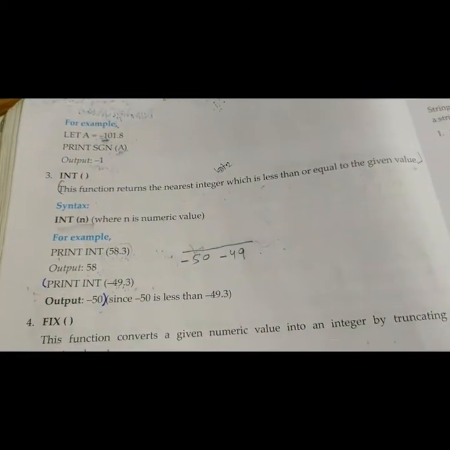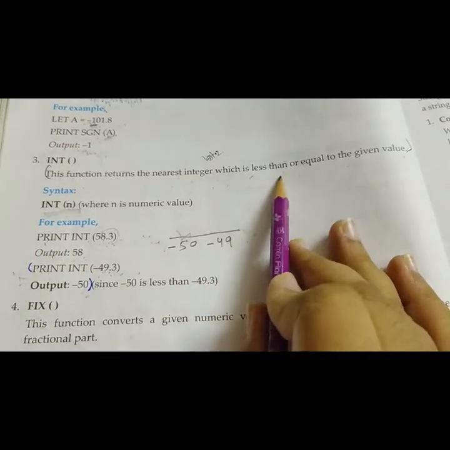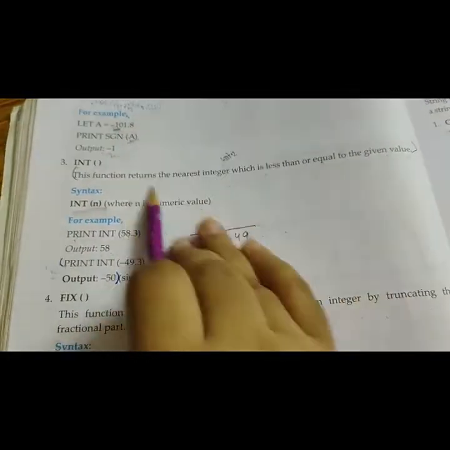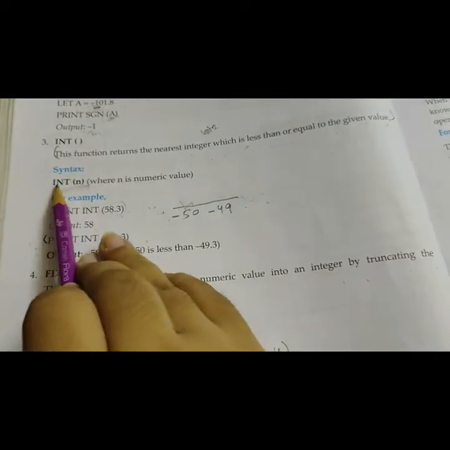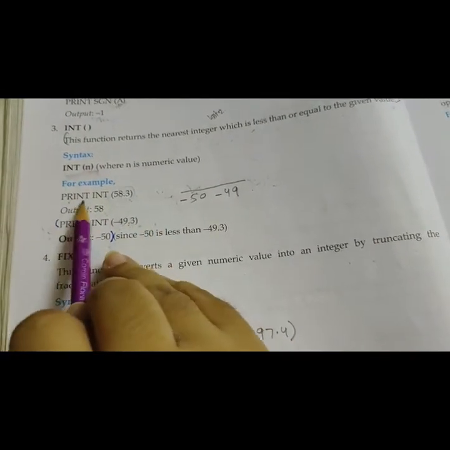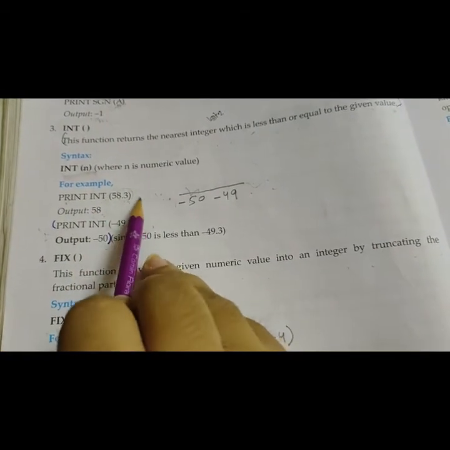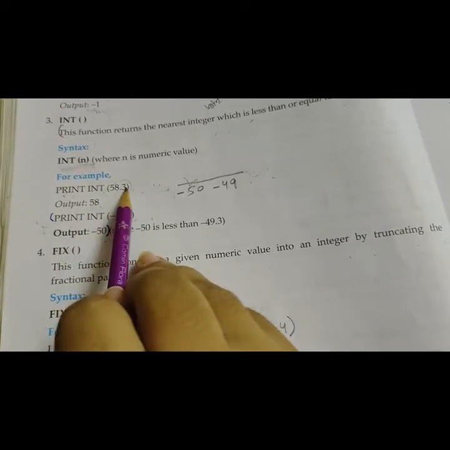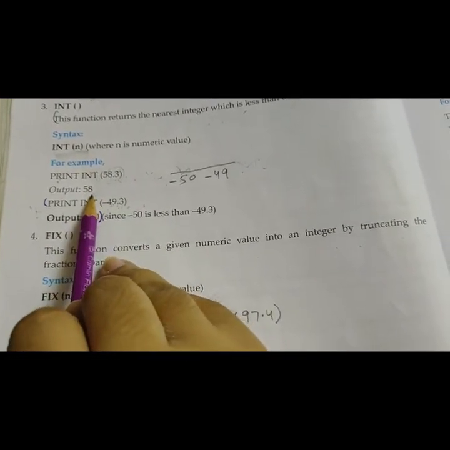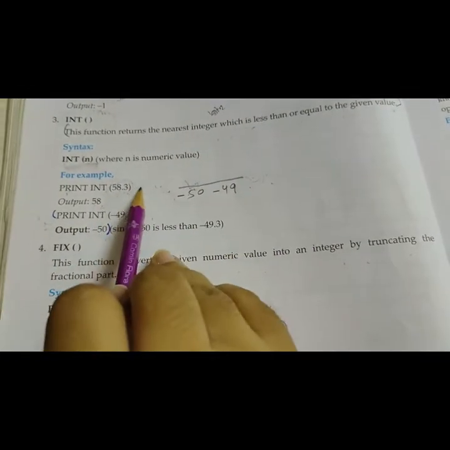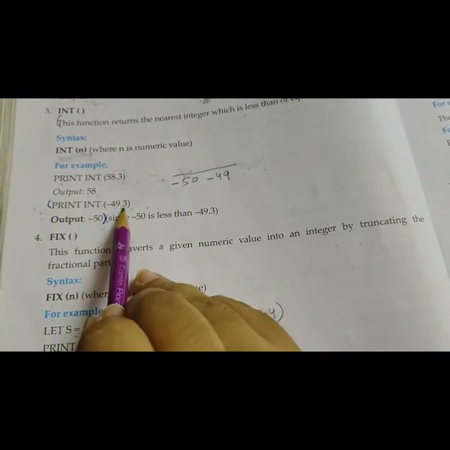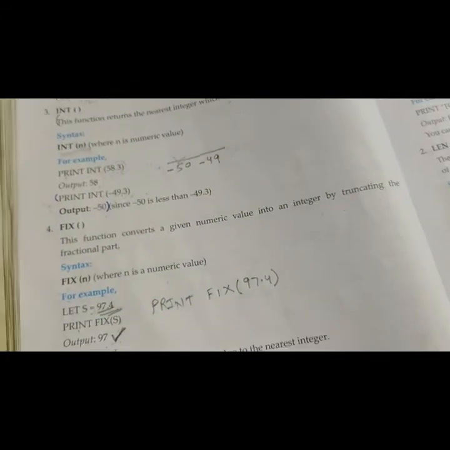INT means integer. This function returns the nearest integer which is less than or equal to the given value. Int n, for example, print int 58.3. 58.3 is near about 58. It is very near to 58, not 59. It is very far from 59. Print int minus 49.3.